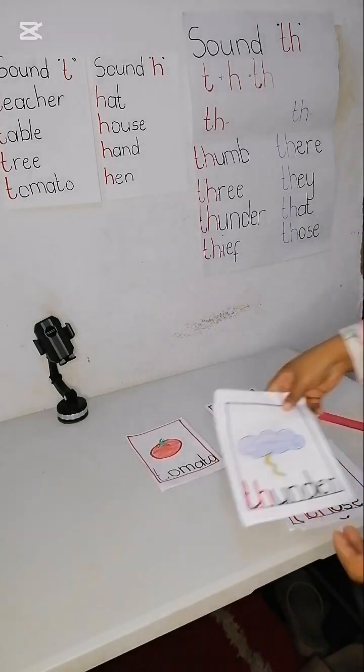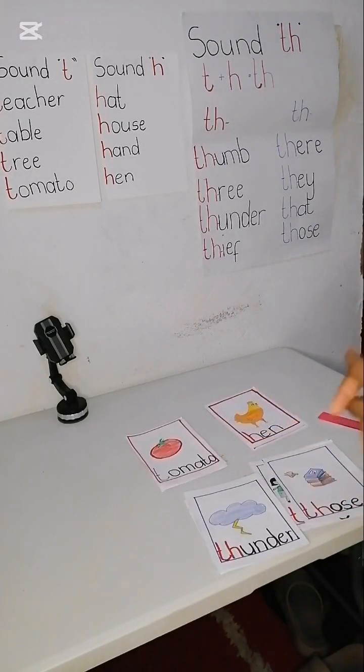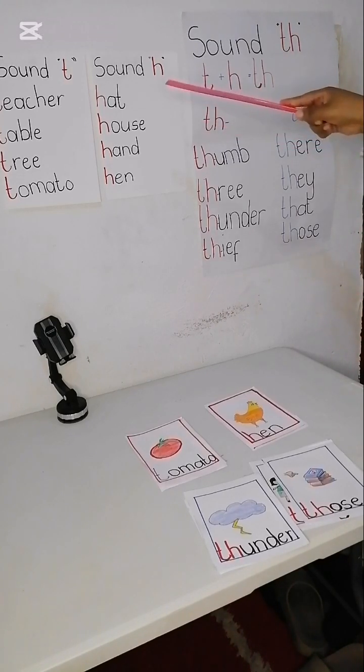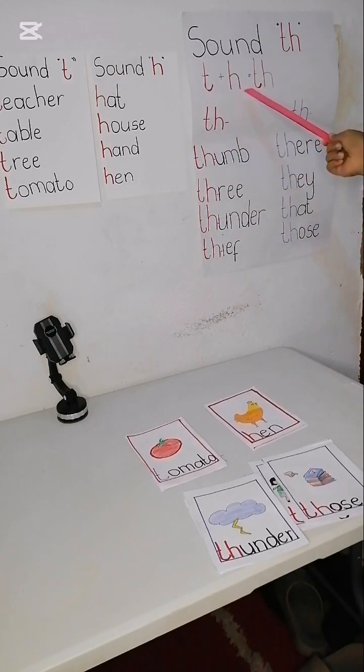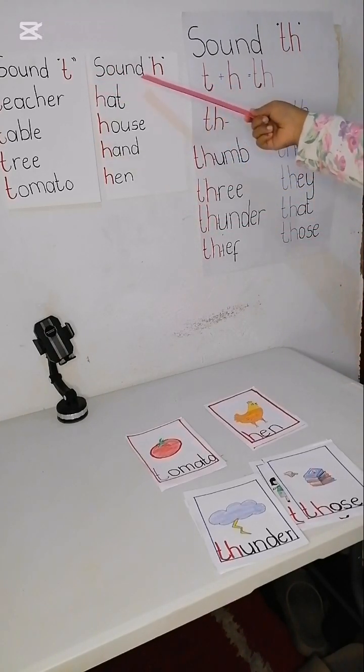So as a foundation phase teacher, it is very important to remind learners of the things that we have done before you introduce another sound. So in this case, that is why there is double sounds, which is sound t and sound h.